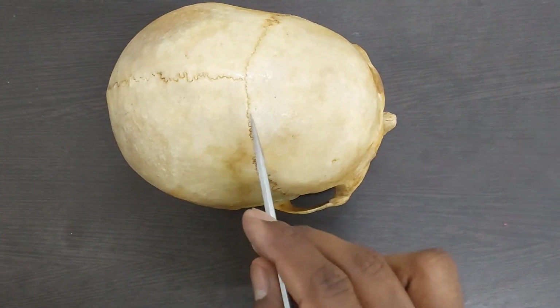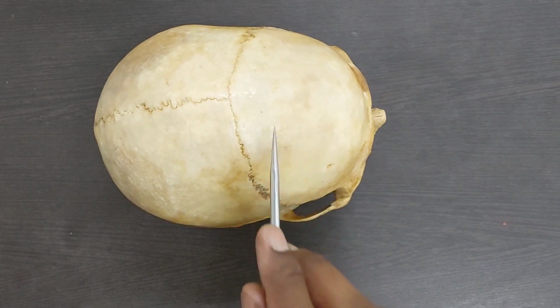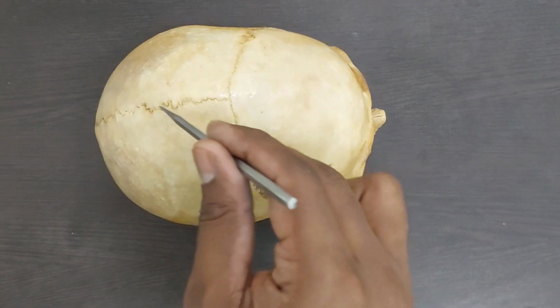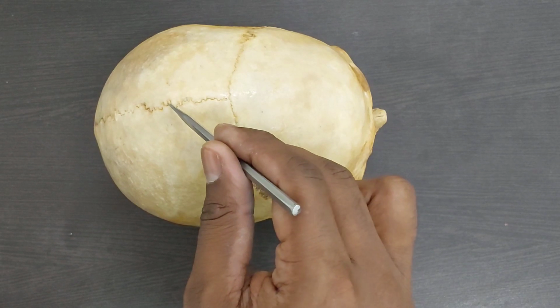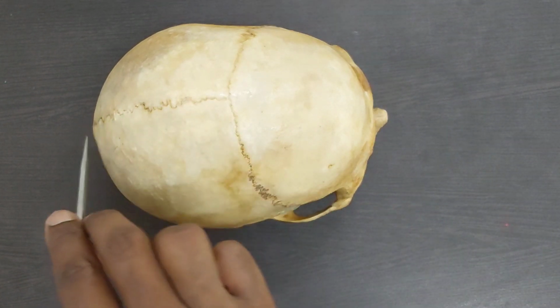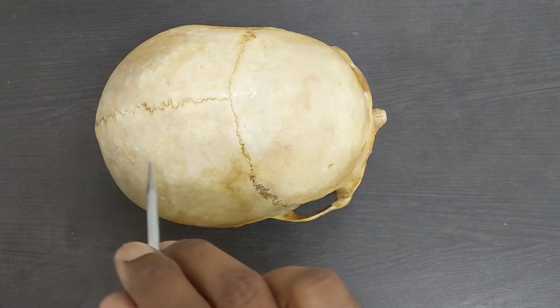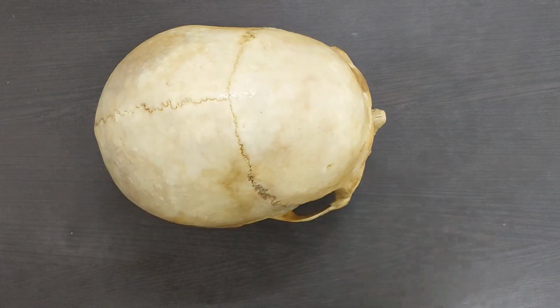Then, what do you mean by vertex? You know, vertex is the highest point of the sagittal suture. So here we have the sagittal suture. That highest point of the sagittal suture is known as vertex. And this arched part of the skull is known as the vault of skull, the cranial vault.